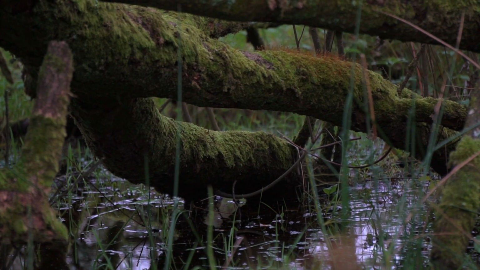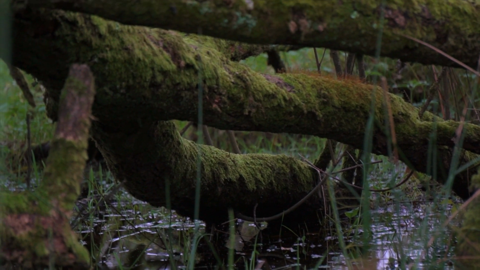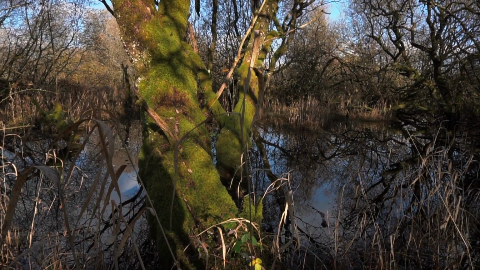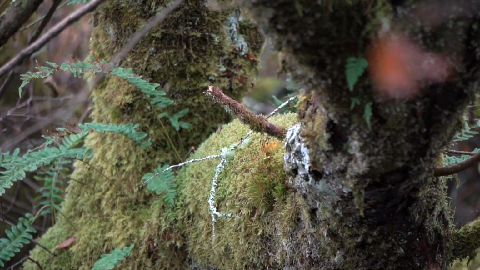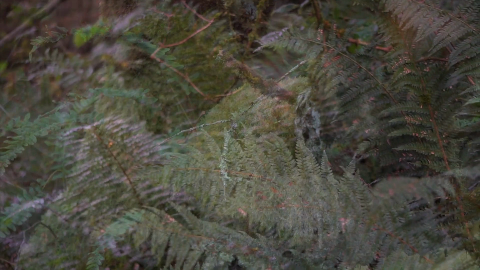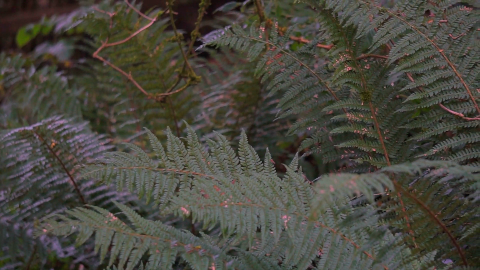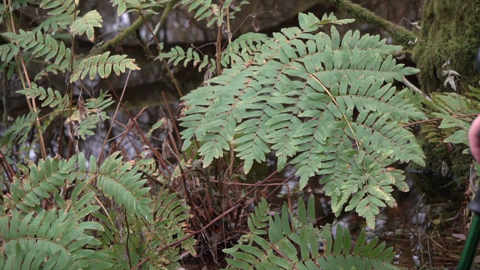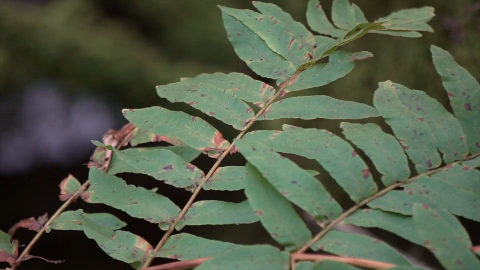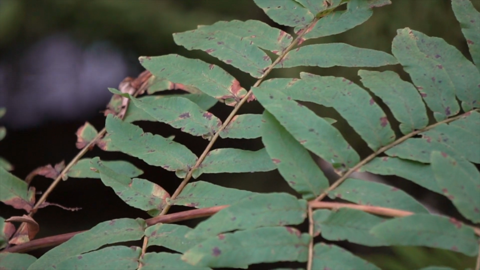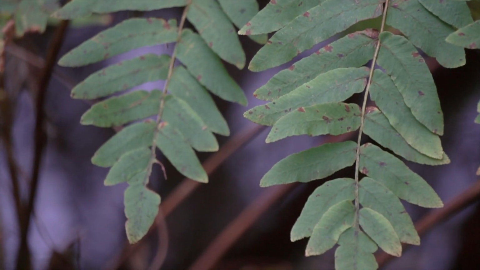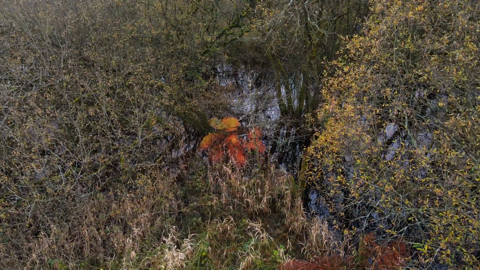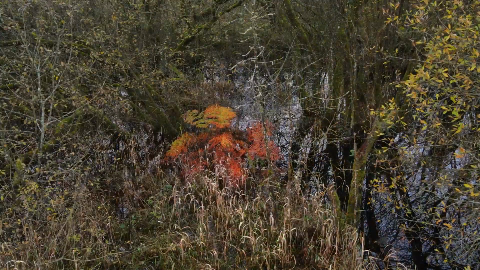The boughs of the willow trees have sumptuous carpets of green mosses and ferns. The tall royal ferns specialize in growing in the waterlogged environment and are not found in other habitats. In autumn, royal fern fronds turn rich oranges and russets.